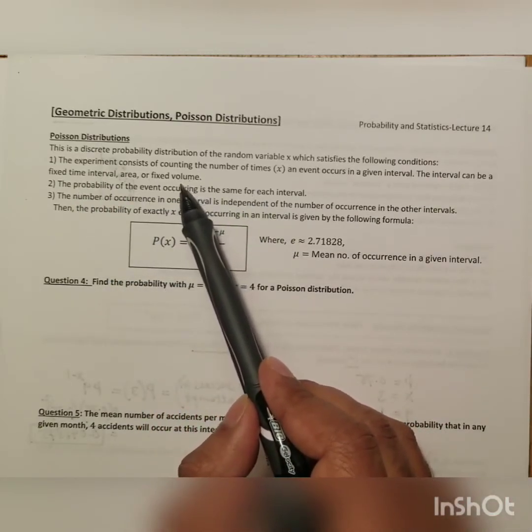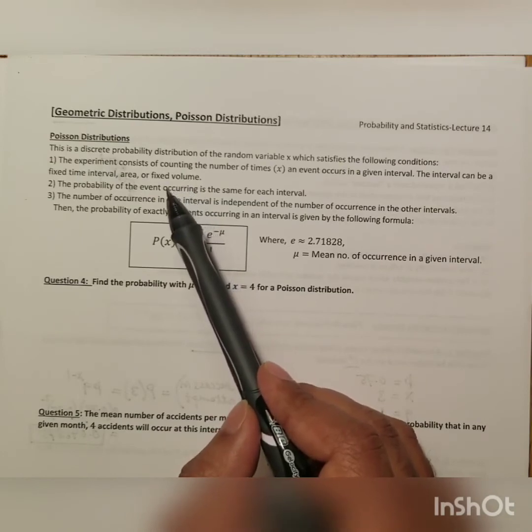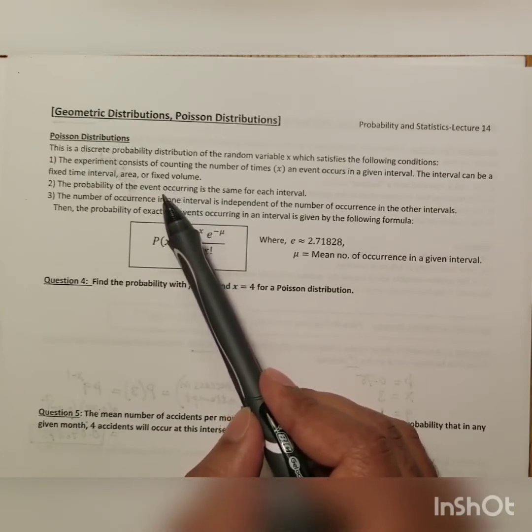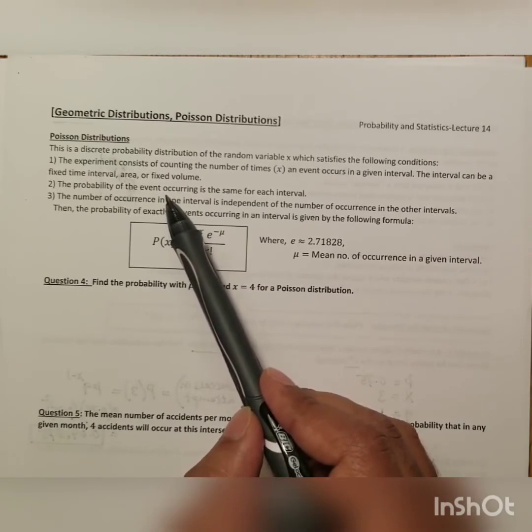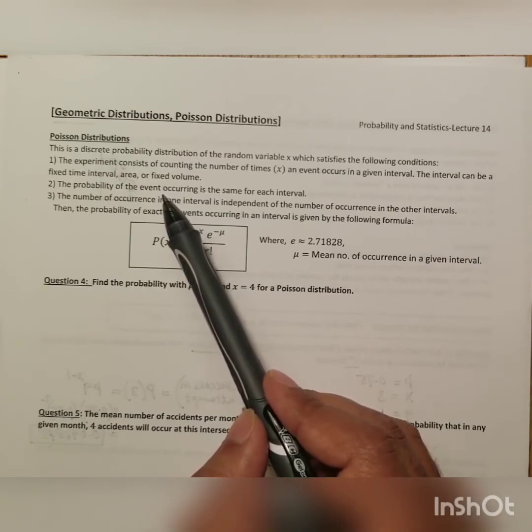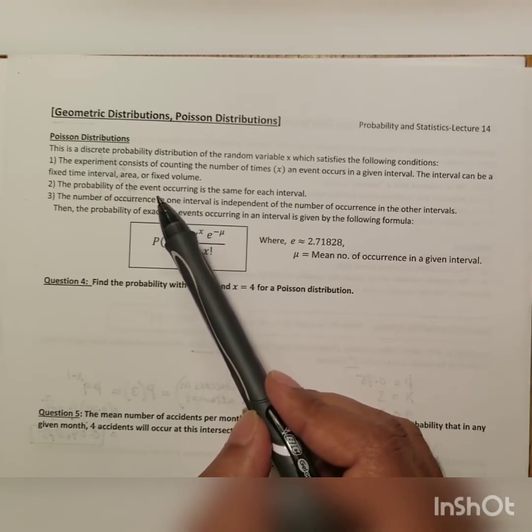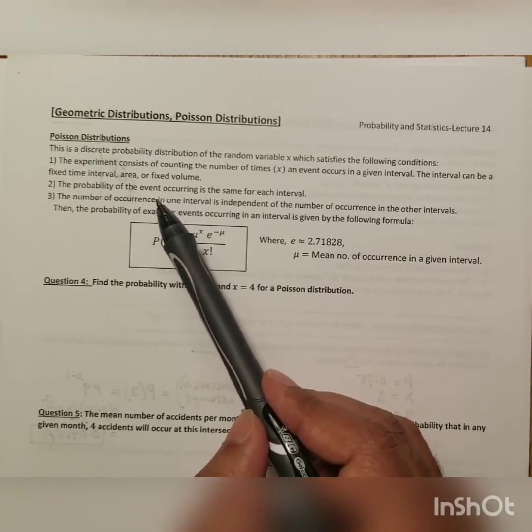So now we have a certain interval of time. We say that within 1 month, right? If something happens within 1 month, it is not like you try 5 times, 6 times, or 7 times. You try 1 month and then see what happens, how many times you get something or any condition like that. So it has a time frame, a certain area interval, or a certain volume interval.